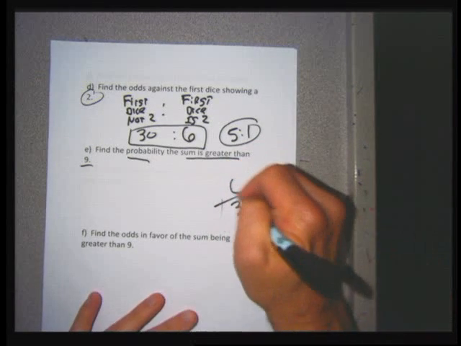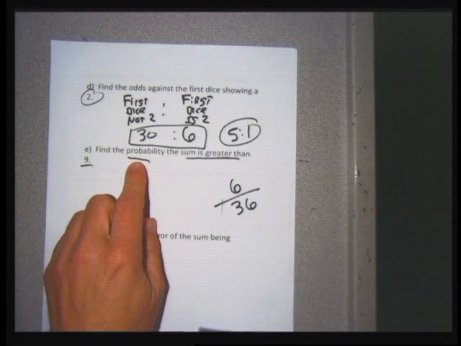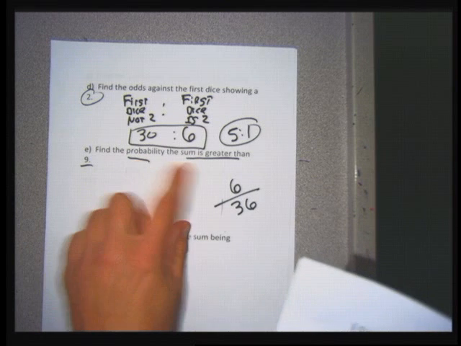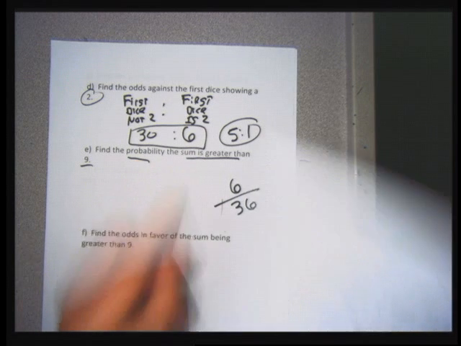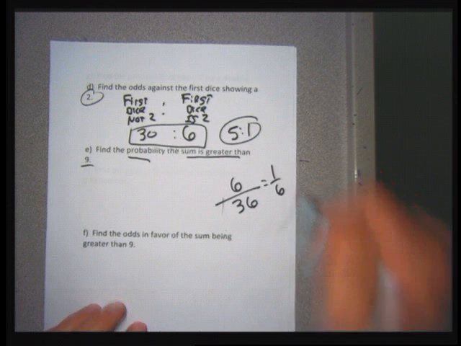So for part E, the probability, I form a fraction. The denominator of the fraction is the size of the sample space, which is 36. The numerator is the number of items in the sample space that fit the criteria, and that's 6. So it's 6 over 36. And I'm reducing all probabilities that can be reduced.